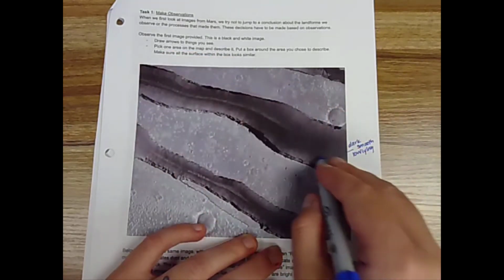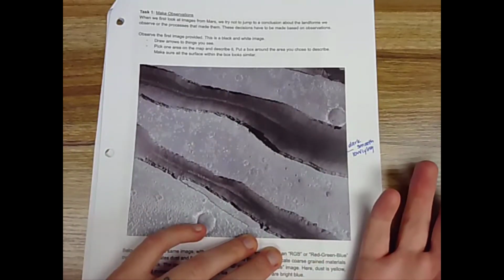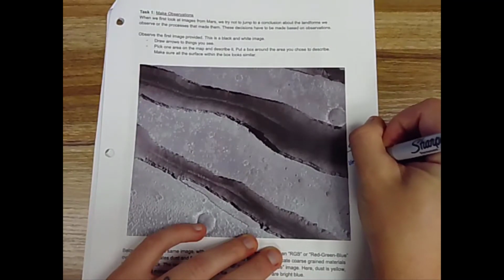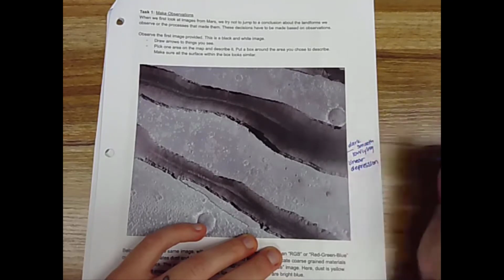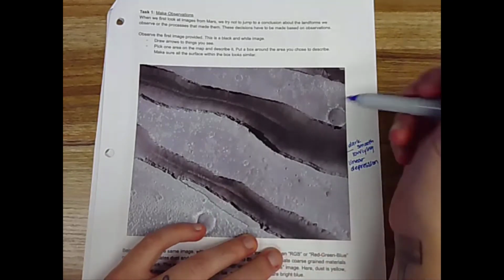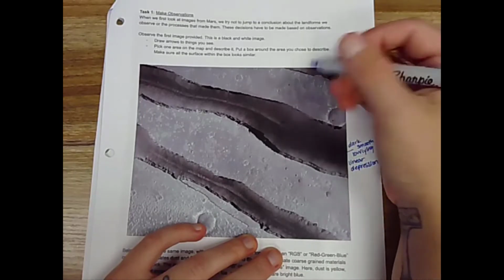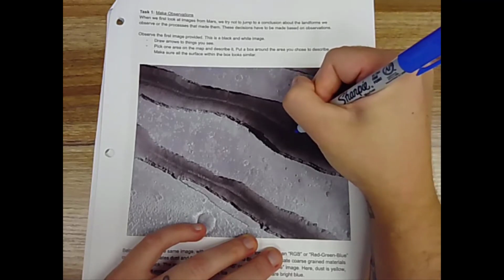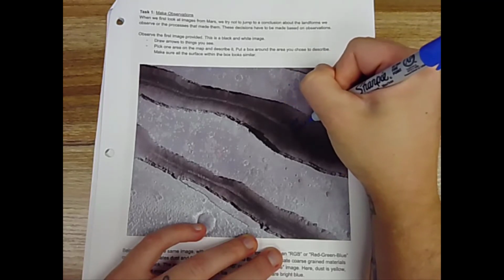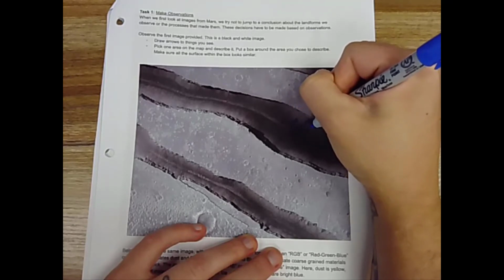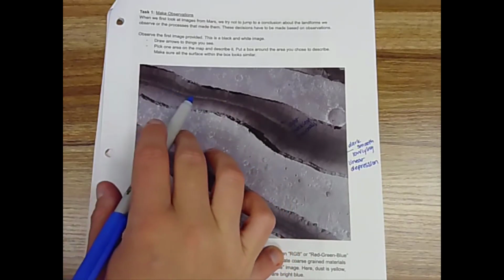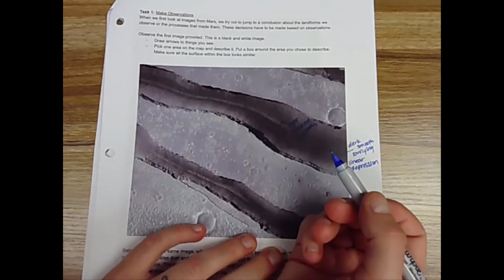It's kind of long. I don't want to call it a channel because the channel kind of implies how it forms, but we'll say linear because it is kind of in a line. Linear depression. Right here we've got some light speckled materials. And you can kind of see that those maybe only lie in the middle of that linear depression.